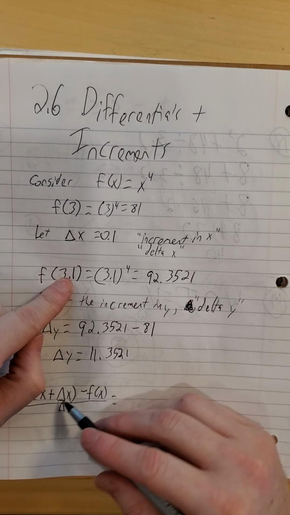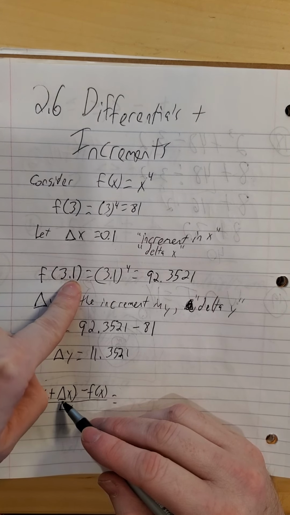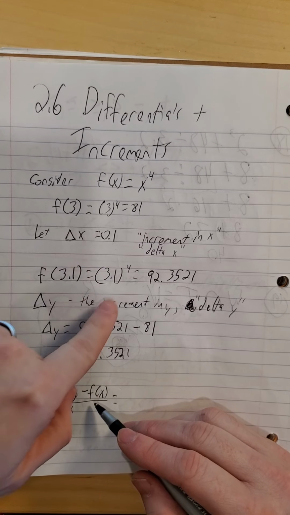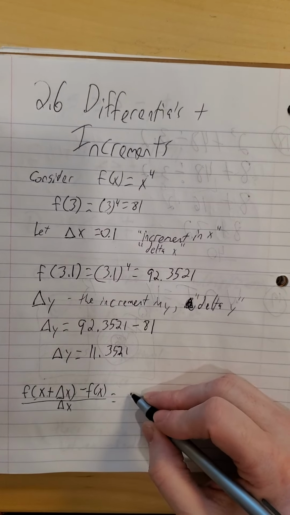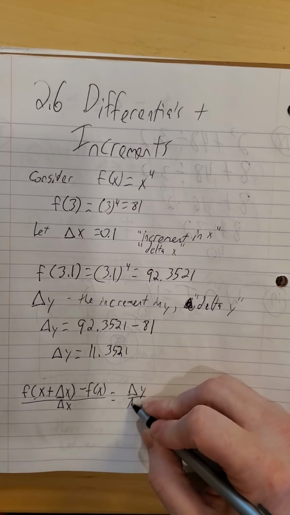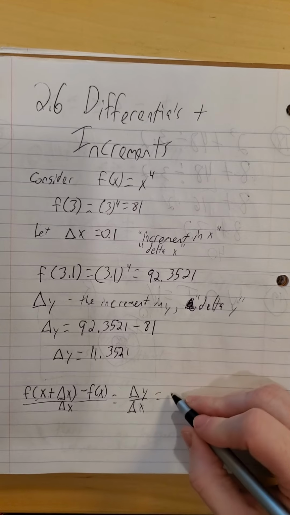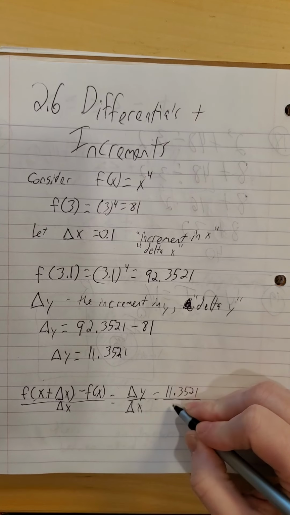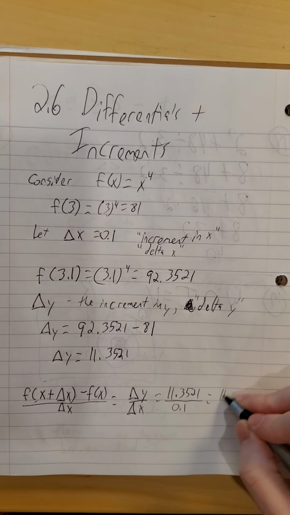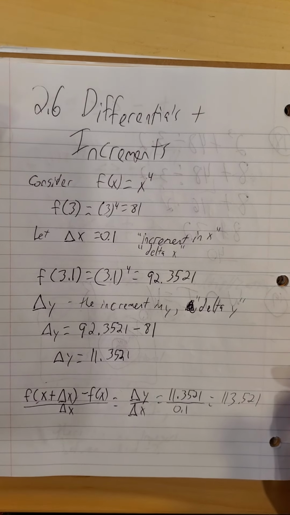We took the f of x plus the 1/10, so 3 plus a 10th, 3 and a 10th, and subtracted off what we got plugging in the original. So this is just the ratio of delta y to delta x. So 11 and 3,521 10,000ths to 1/10 is 113 and 521 hundredths.